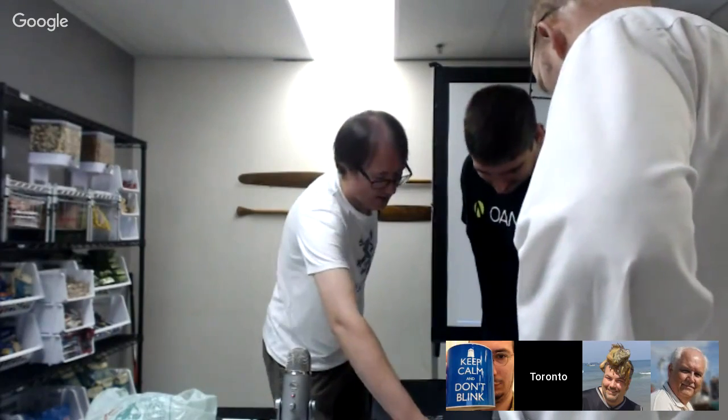Another thing is you can actually power it through USB as well. Oh, that one I didn't hook up yet. I'm just trying out the mechanics.